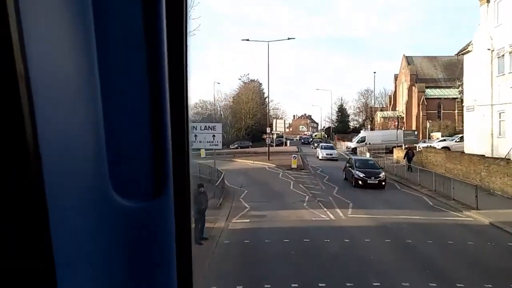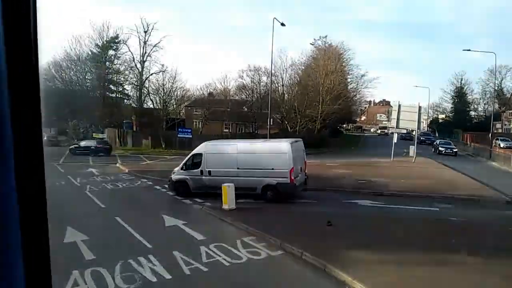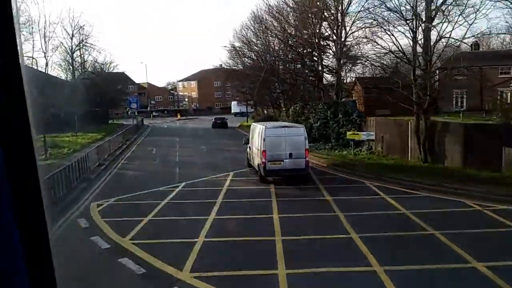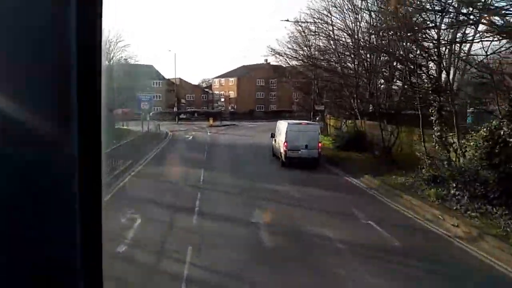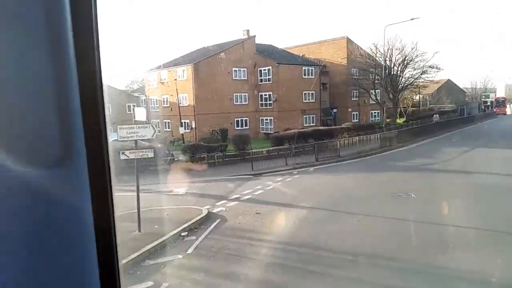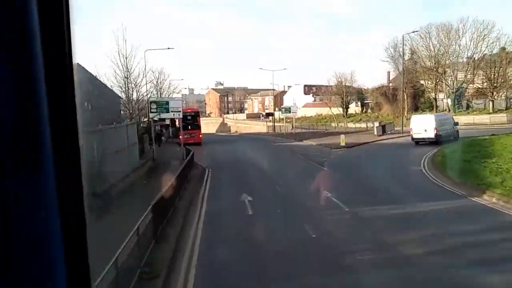So I think we're at Neasden at the moment, big roundabout here. Yep, Neasden underpass, there we go. So we're very near Wembley and the famous Wembley Stadium. We're not actually going to go to Wembley, we're going to just turn off before we get to Wembley.